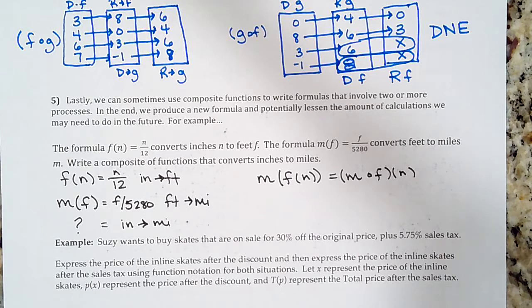All right, last example here. Susie wants to buy skates that are on sale for 30% off the original price, plus $5.75 sales tax. Express the price of the inline skates after the discount, and then express the price of the inline skates after the sales tax using function notation for both situations. Let x represent the price of the inline skates, p of x represent the price after the discount, and t of p represent the total price after sales tax.